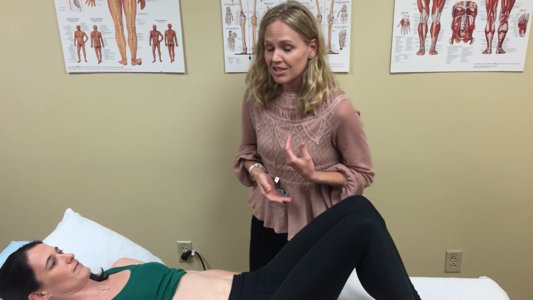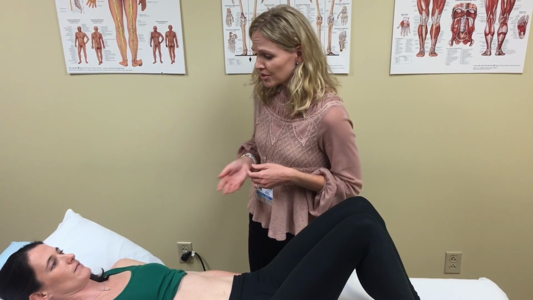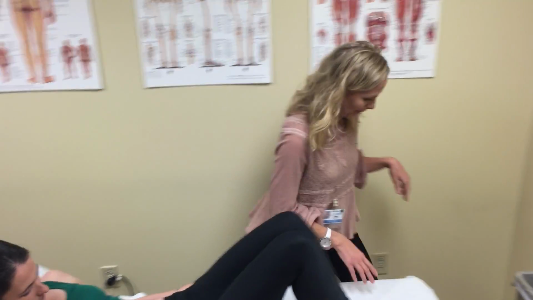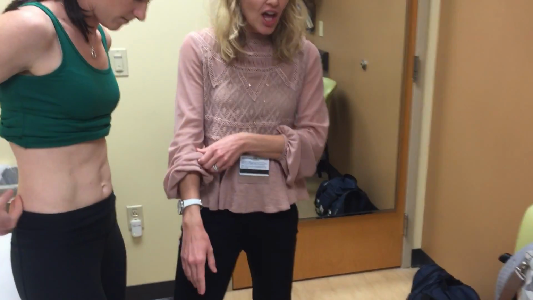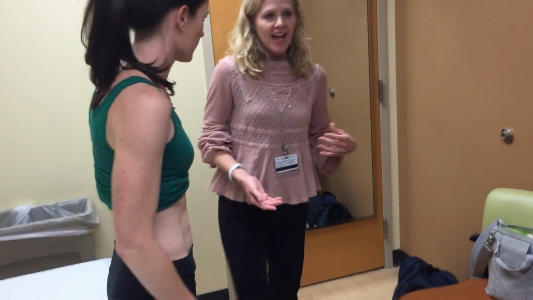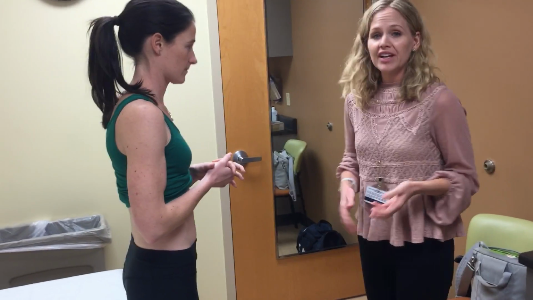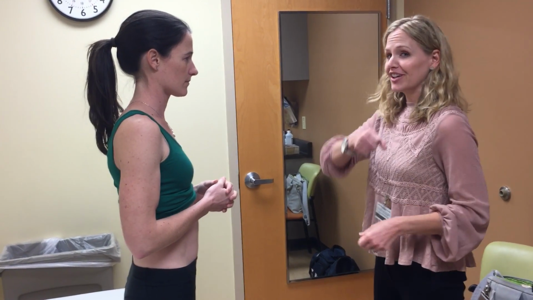Okay, so now we're going to integrate this into function. So Ann, I'm going to have you stand up. Okay, so say that Ann has urinary incontinence when she coughs or sneezes. So again, those are those quick contractions. So what you're going to do is squeeze and lift, and then you're going to cough.